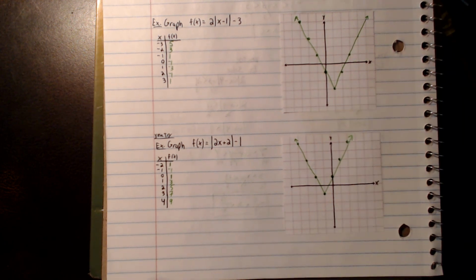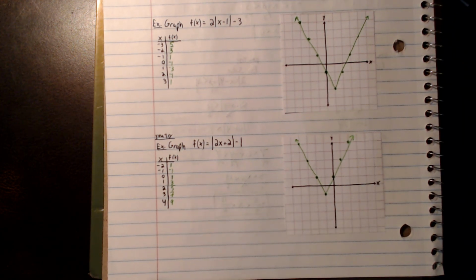Okay, you might have gotten the graph. Did you get the points to go with it? Hey, not bad. Kind of a long one, 30 minutes, but that's it.